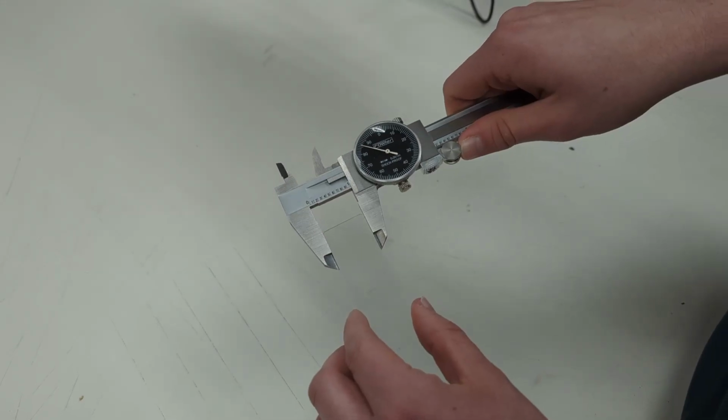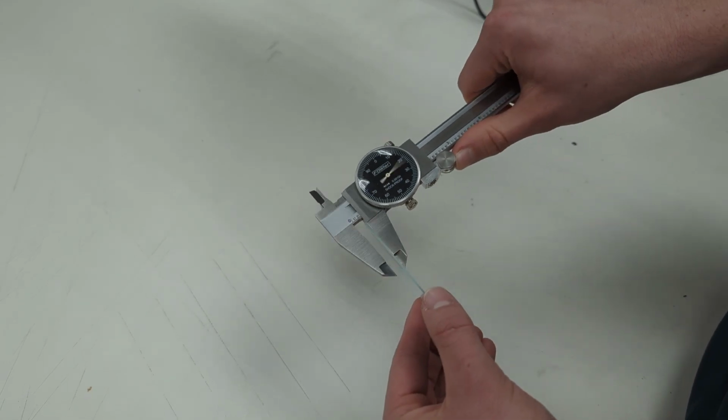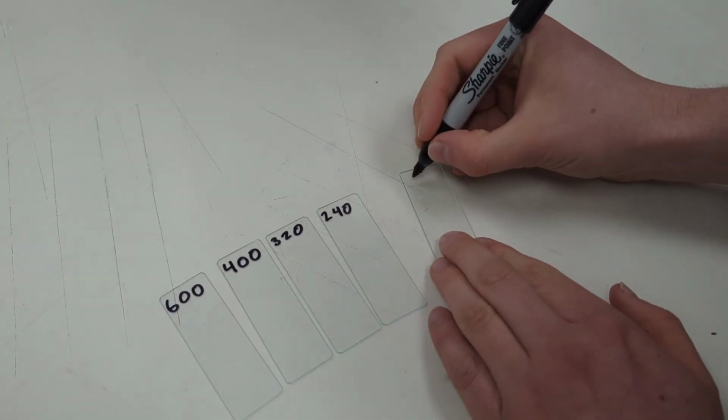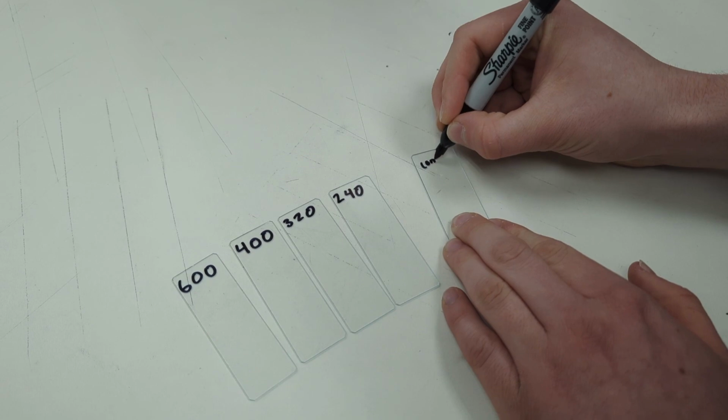Start by using calipers to measure the glass slide's dimensions. Label each glass slide with the corresponding sandpaper grit.